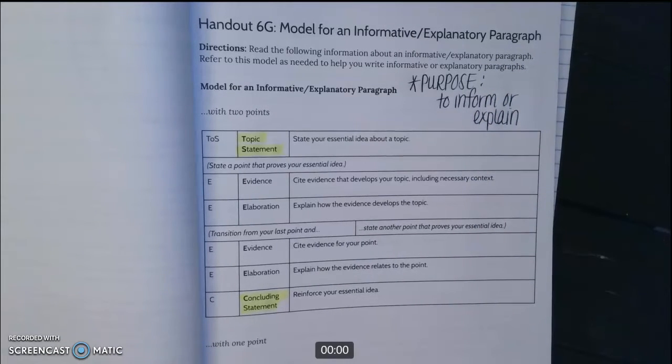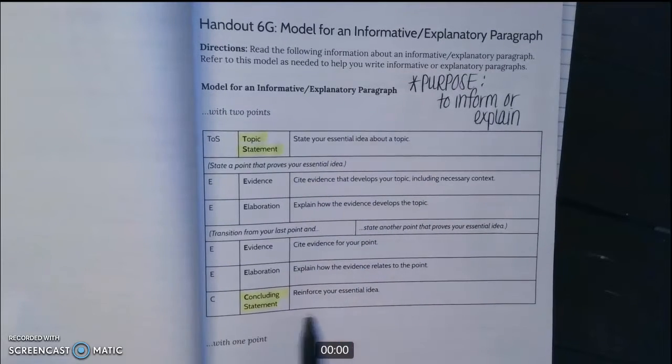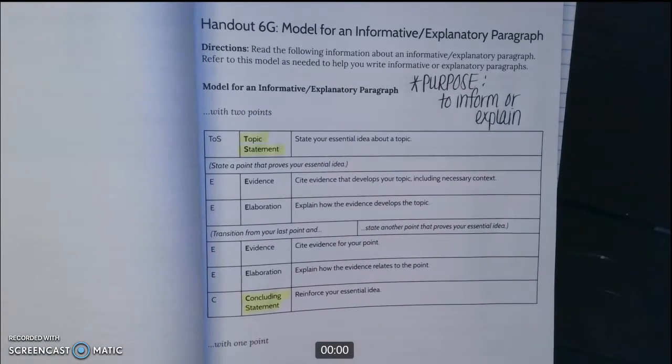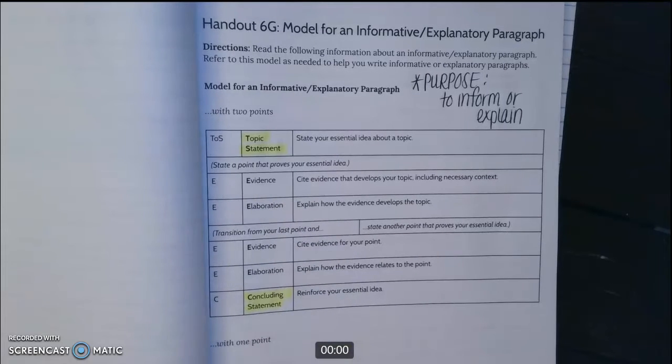Whatever the topic is, we're writing about it because we know information about it. Remember, the topic is the subject or what the paragraph is about. So when you're writing, you will have a topic or a subject for your writing. You're going to share an idea and restate your main idea at the end. Then you're going to have 2 points that you're going to say about your main idea.